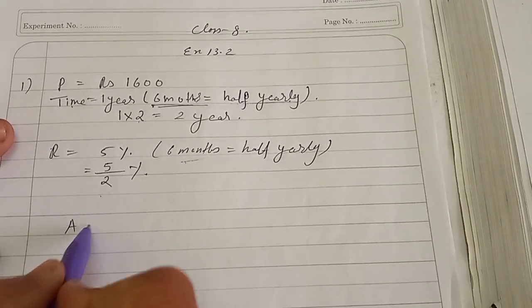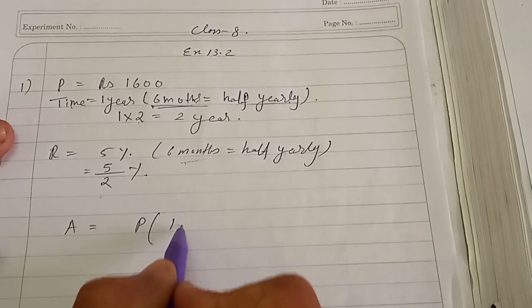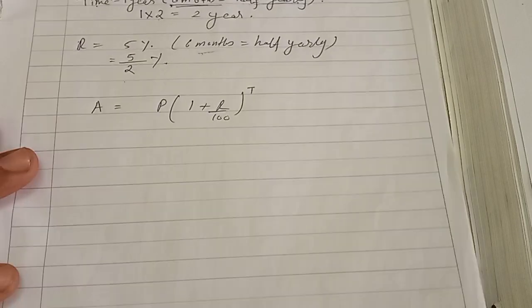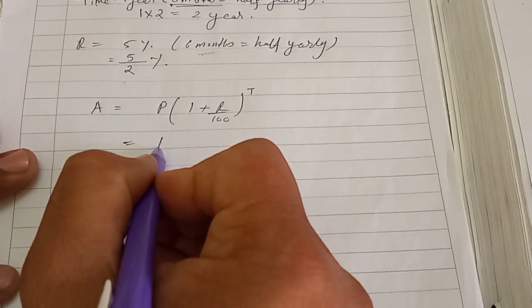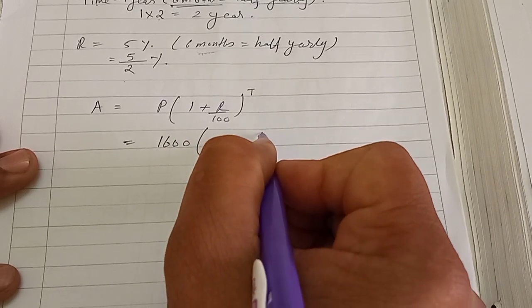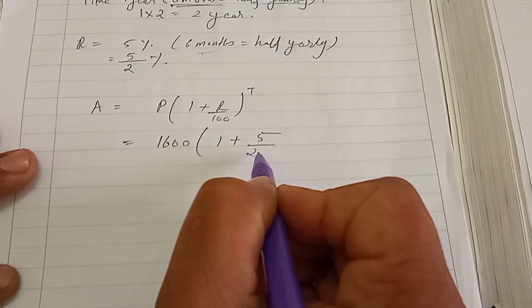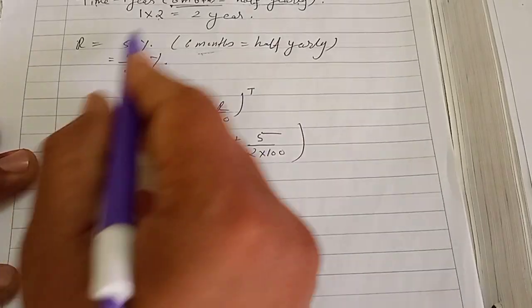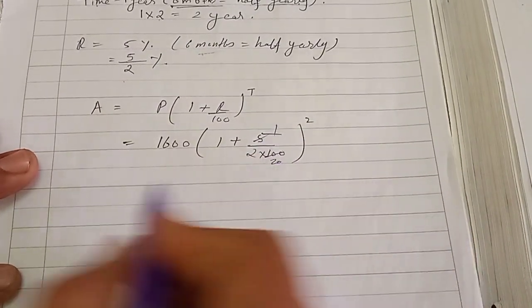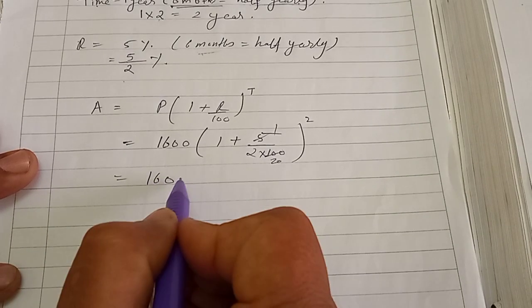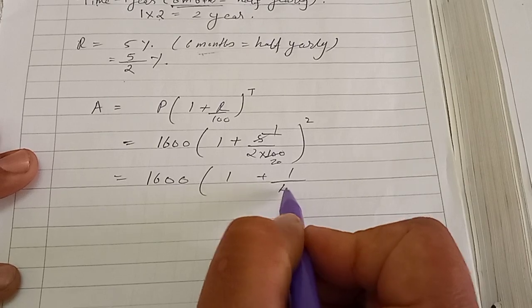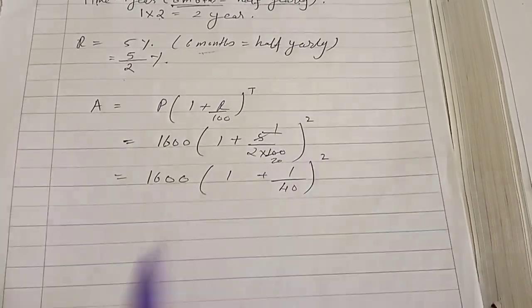Now the same formula: amount equals principal, bracket start 1 plus r upon 100, whole power time. You put principal 1600, 1 plus rate, which is 5 upon 2 into 100, whole power time, which is 2 years. You cancel: 5 ones are 5, 5 20s are 100, that is 1600 into 1 plus 1 upon 20 into 2, that is 40, whole power 2.